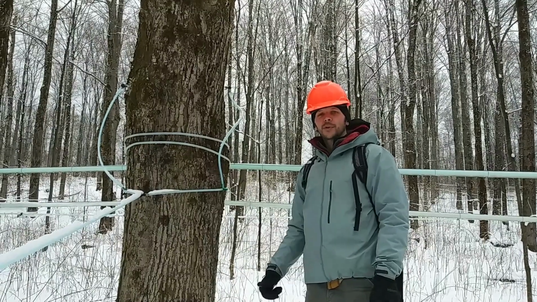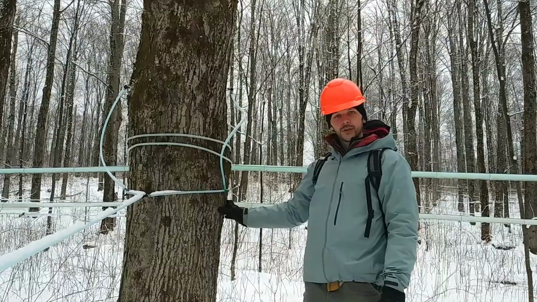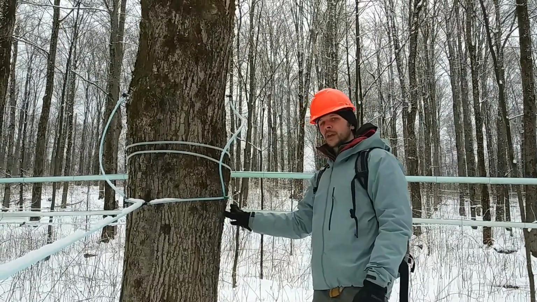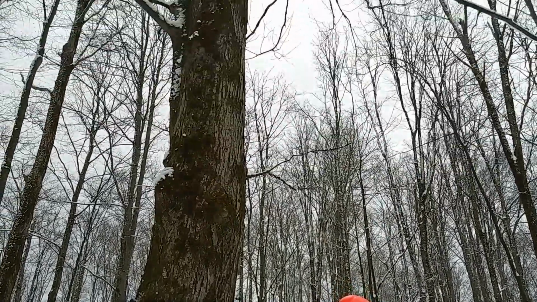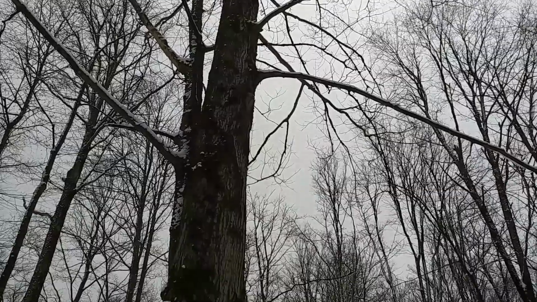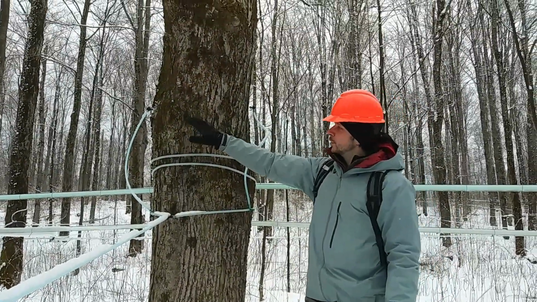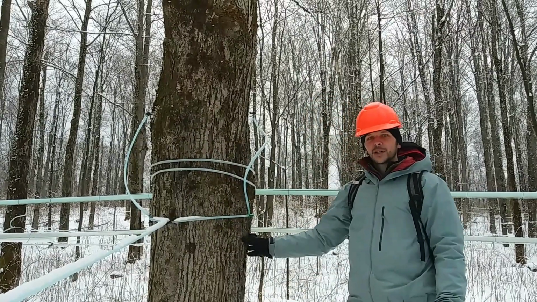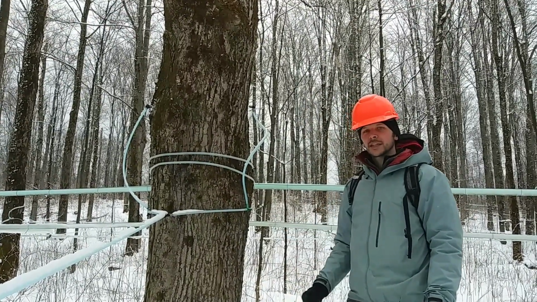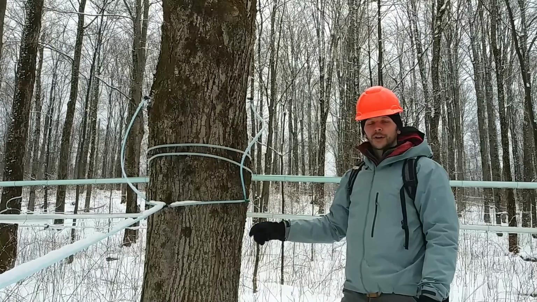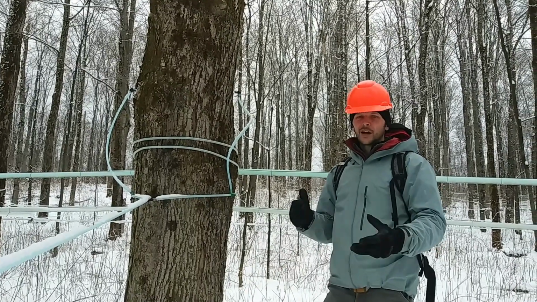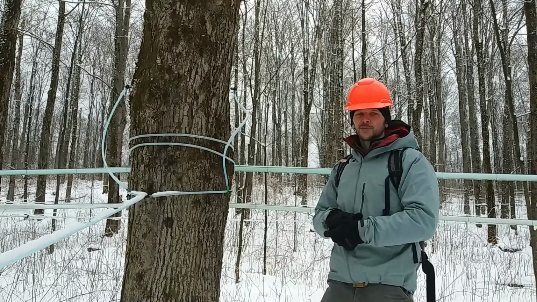So this sugar maple is a large, healthy tree with a nice big spreading crown, and large trees like this can support multiple taps. You can see this tree has been tapped at 2 locations, and it's tapped at new locations each year. So there is a size determinant of how many taps can be safely supported.